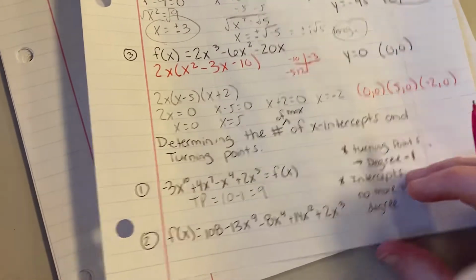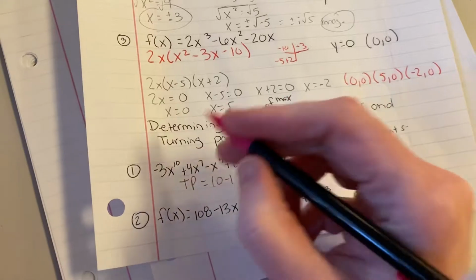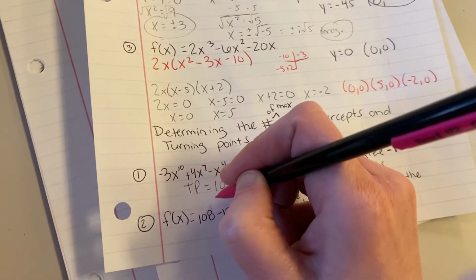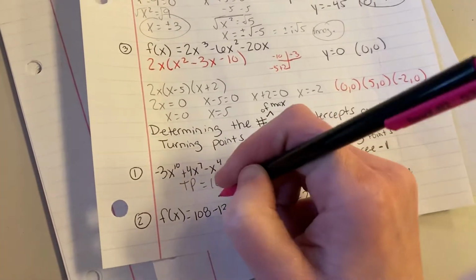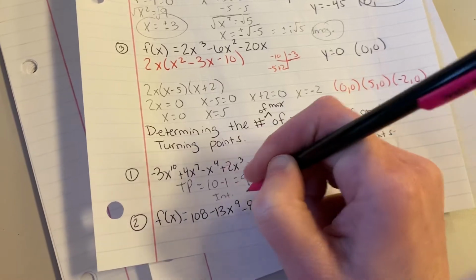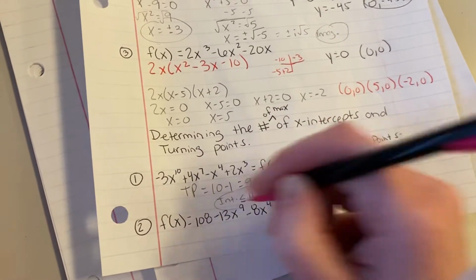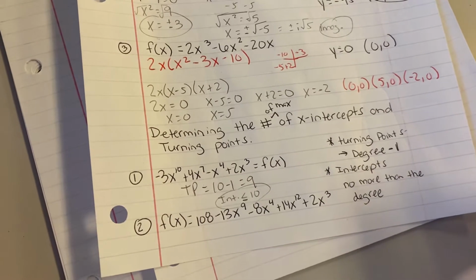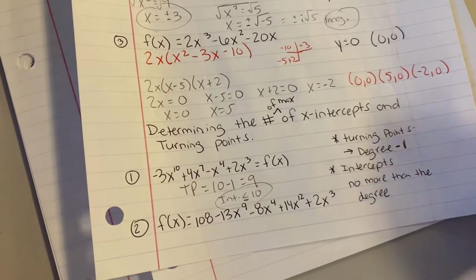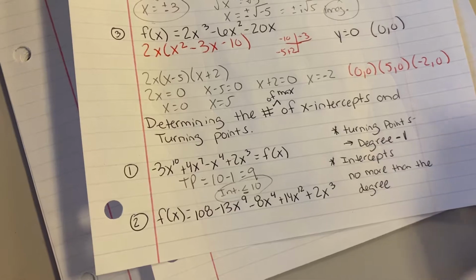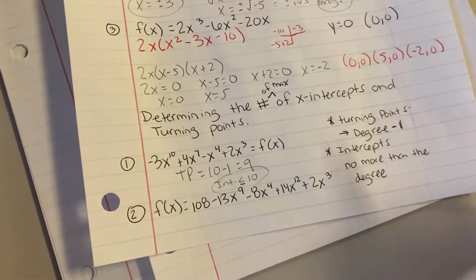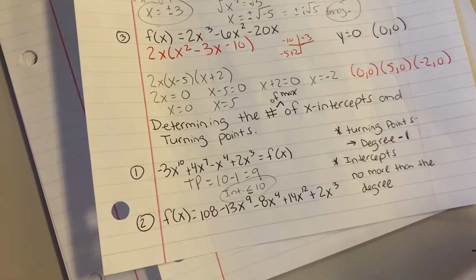Okay, and our intercepts, no more than 10. So our intercepts can't be more than 10. You can have 10 intercepts, but no more, because you're going to have 10 solutions, but some of those can be imaginary, like we saw up there in one of our other problems.